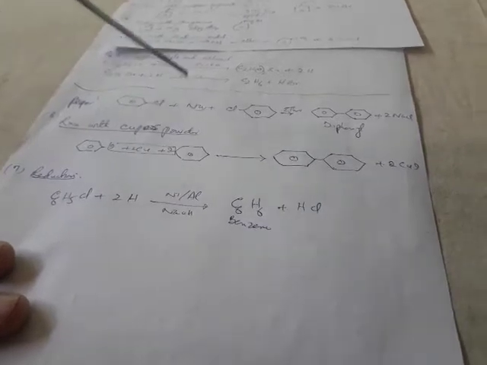You see here, when two iodobenzene molecules are treated with copper powder at a high temperature, they give rise to the formation of diphenyl plus cupric iodide. This reaction is also known as Ullmann's reaction. So the condensation can be brought about by using copper powder in place of sodium, in Ullmann's reaction.